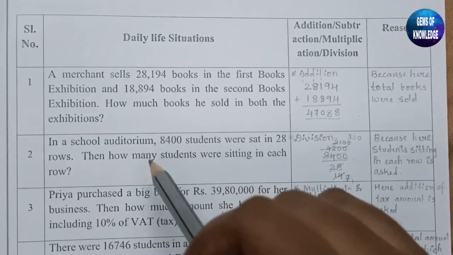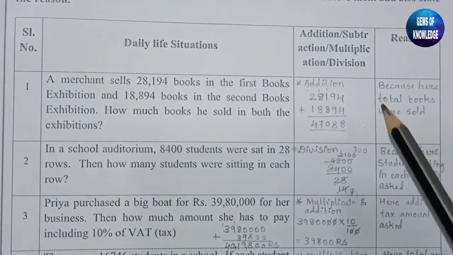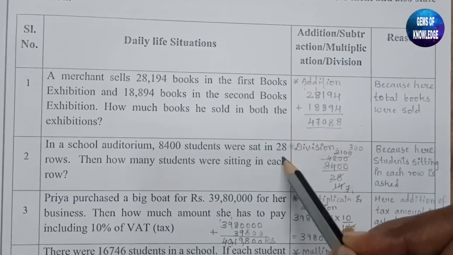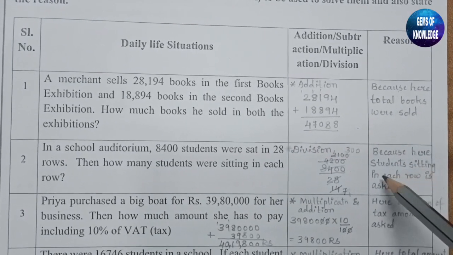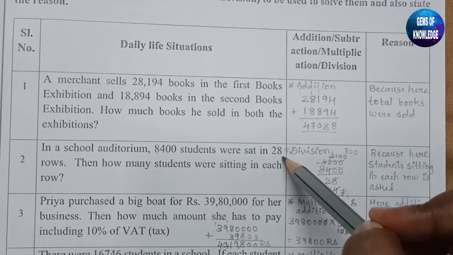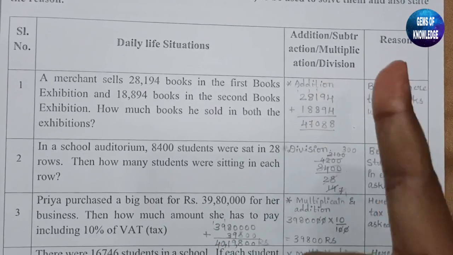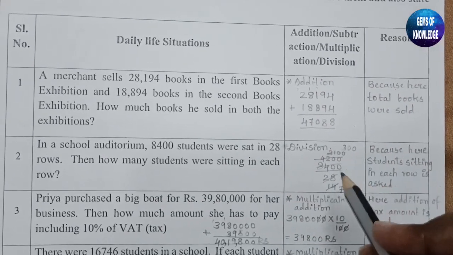What we have to find out is how many students were sitting in each row, so we have to divide. Out of 28 rows they are asking about only one row, so we have to divide it.